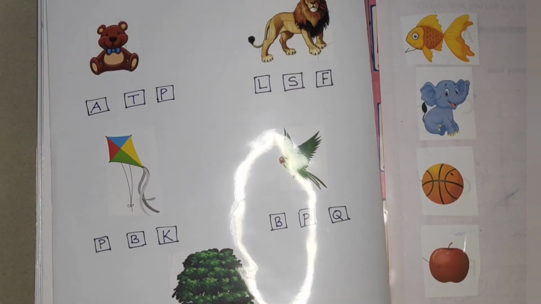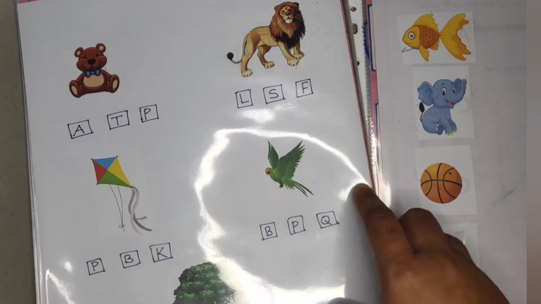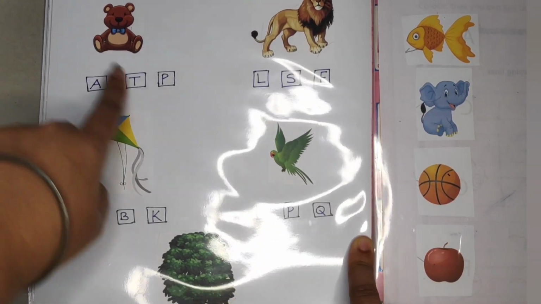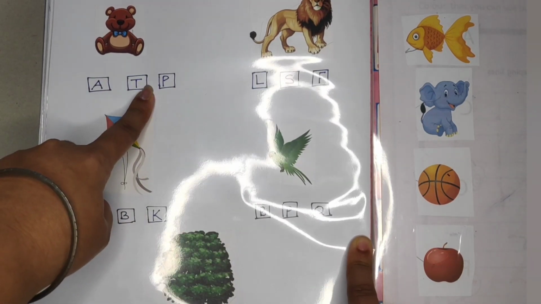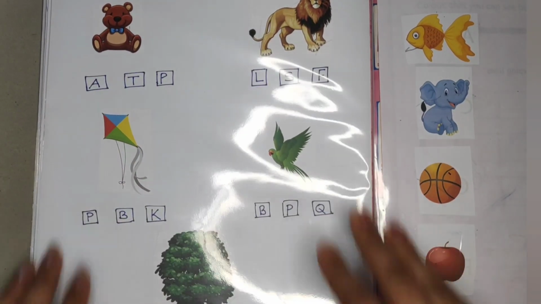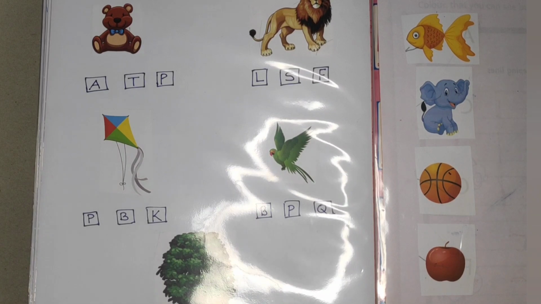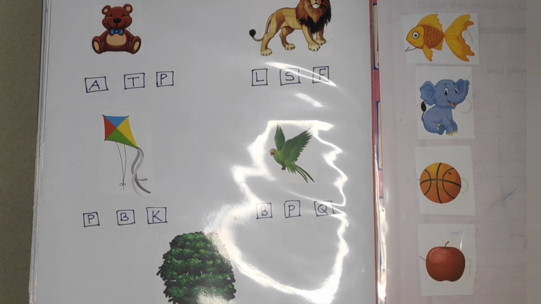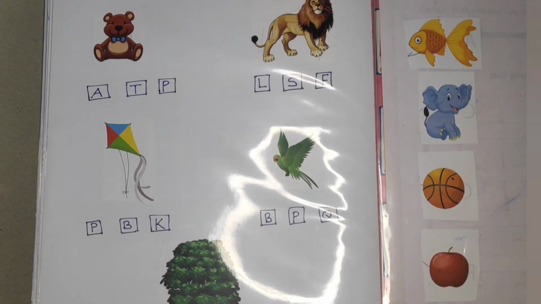Now comes the beginning sounds. So beginning sounds, here you have to keep it. This is teddy bear. So what is it? Beginning sound, T. This you do after you introduce the kids to the phonics sounds. Phonics sounds are very important, you have to make them understand the phonics sounds. So after you introduce the phonics sounds, then you can do this worksheet with the kids.